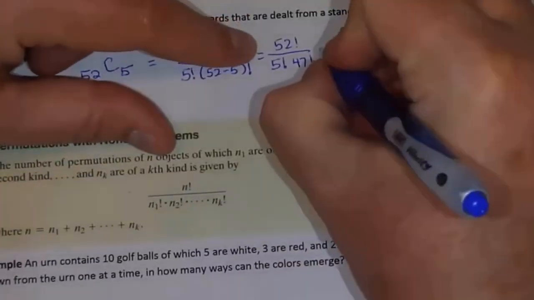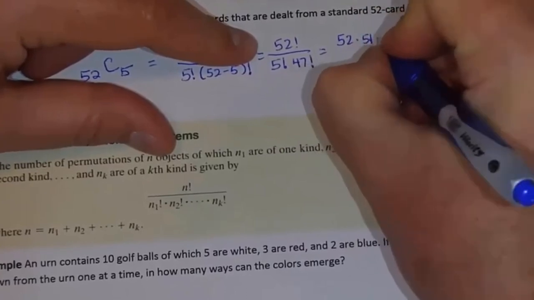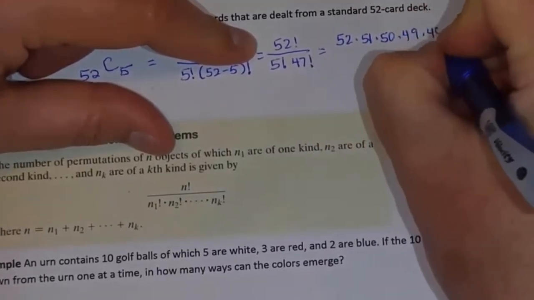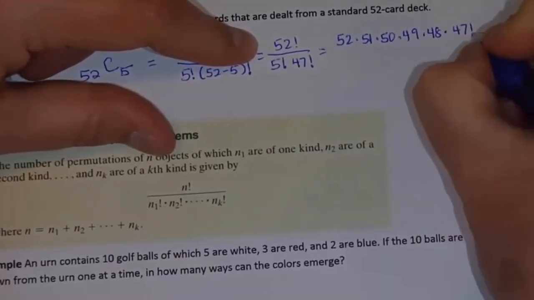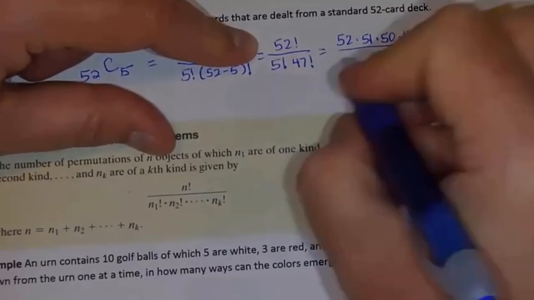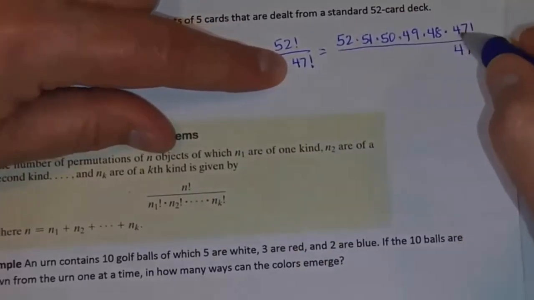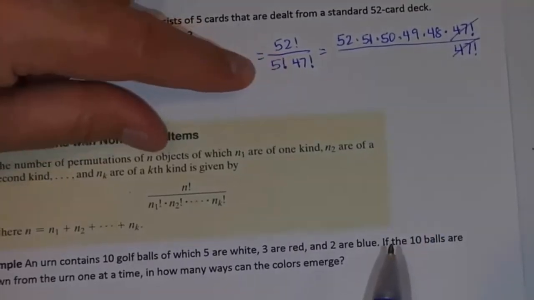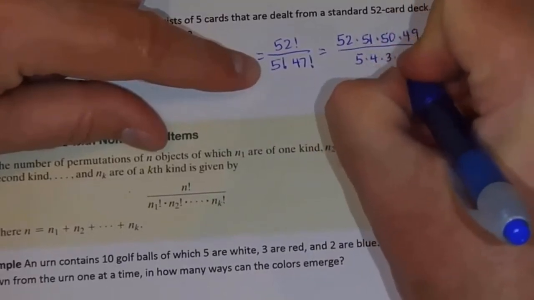That's really how I think about those two numbers. Now, 52 factorial is going to mean 52 times 51 times 50 times 49 times 48, and really times 47 all the way down to 1, right? But I'm going to say 47 factorial because this 47 factorial on the bottom is going to be the same 47, 46, 45, and all of that's going to cancel out. 5 factorial means 5 times 4 times 3 times 2 times 1.